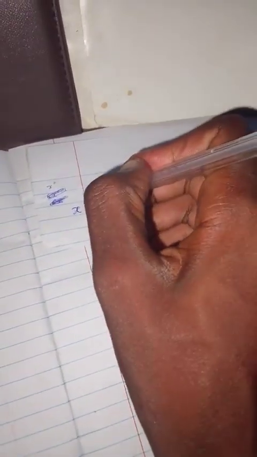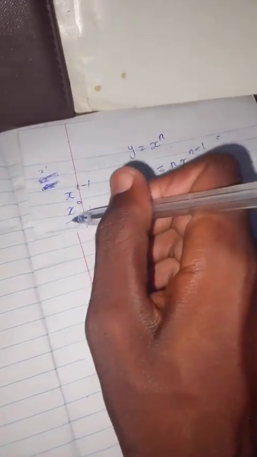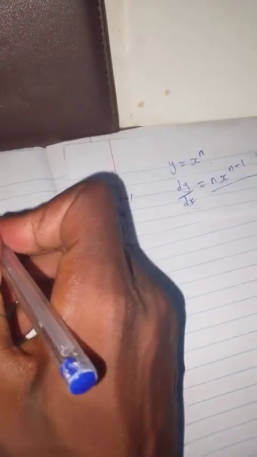Going back to the same idea, if we have x, this is x raised to the power 1 minus 1, so we have x to the power 0. And anything raised to the power 0 is 1. So there is a 1 here, multiplied by 3, which is 3. That is the derivative of 3x.